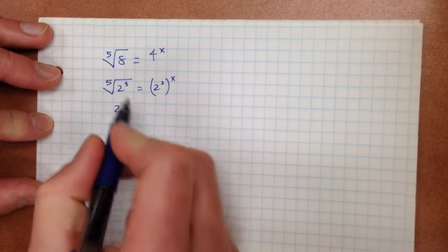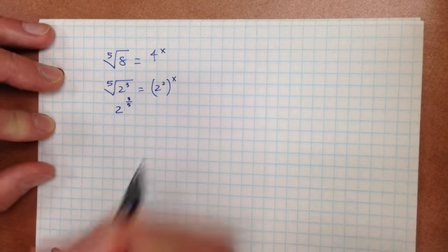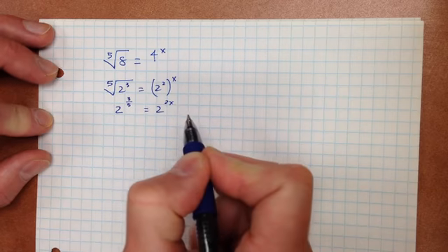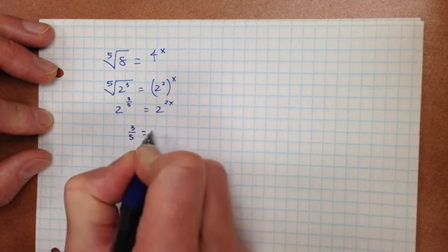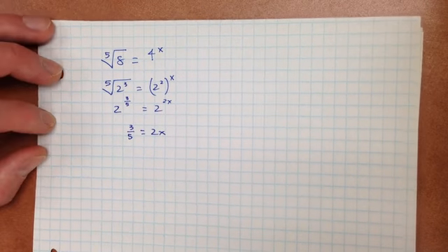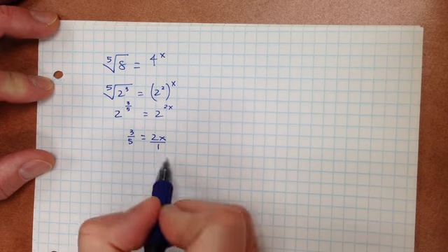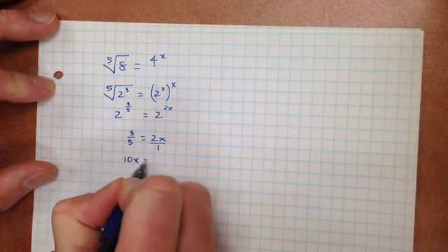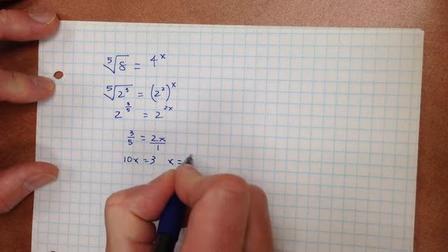It is a base of 2. The exponent would be your numerator, and the root you're taking is the denominator. 2 to the 3/5 equals 2 to the 2x. Bases match, so it is 3/5 equals 2x. That is a proportion right there, so one way of dealing with it is to cross multiply and set those equal. 10x equals 3, x equals 3/10.